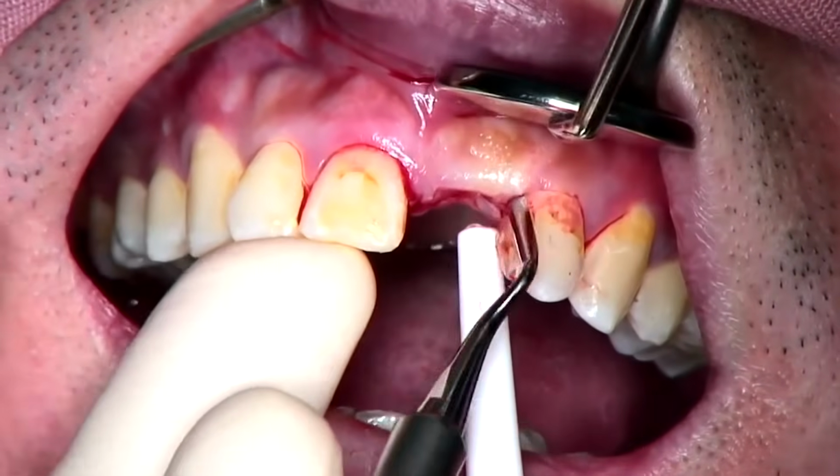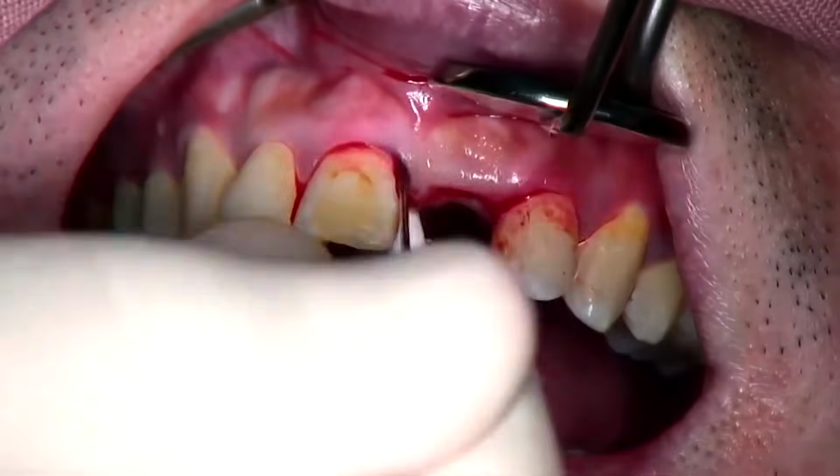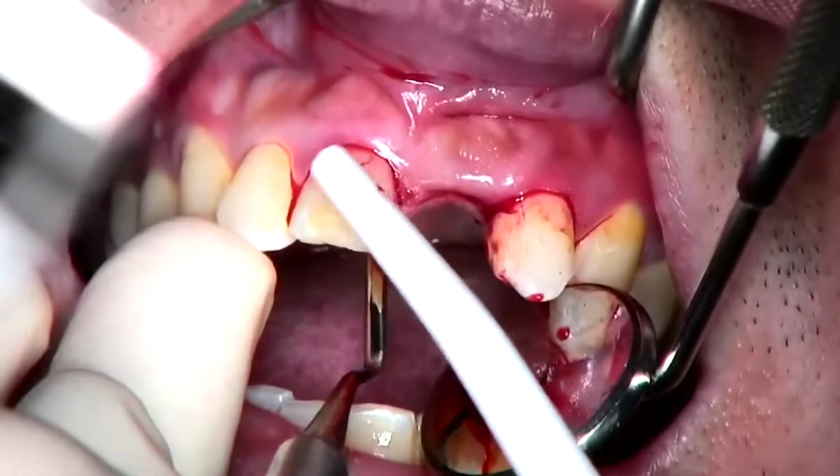The periotome is a non-cutting instrument and can gently and effectively detach the gingival tissue from around the teeth and allow first contact with the underlying bone.